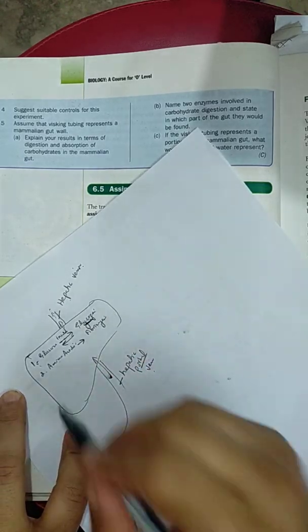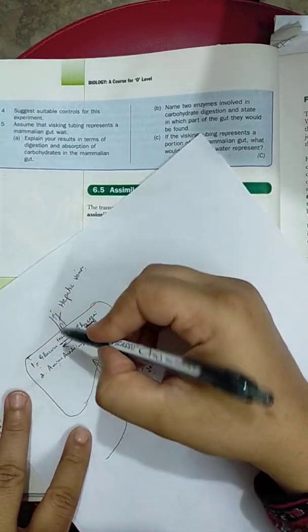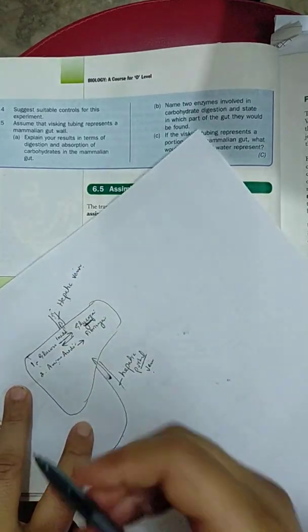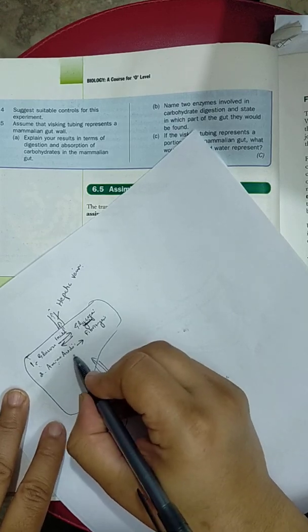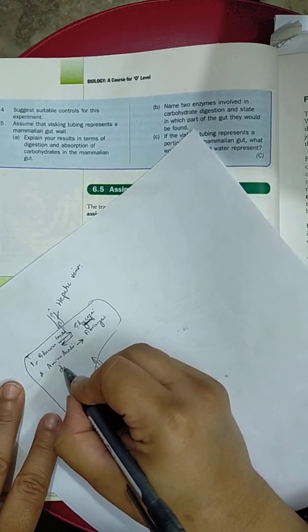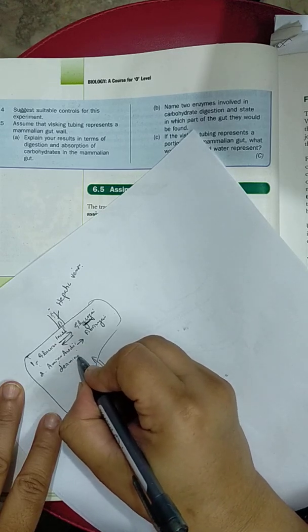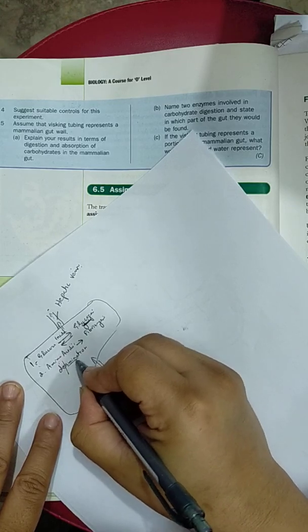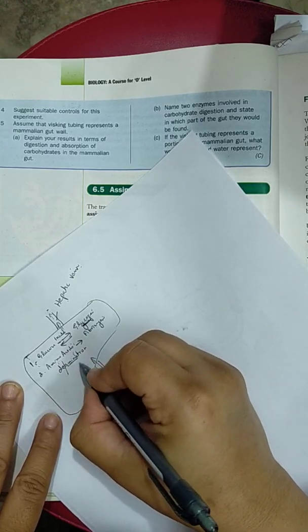One more function is that some amino acids also go into the hepatic vein and go to different cells and tissues. Extra amino acids are broken down. There another process takes place which is called deamination. D means without, amino or ammonia means removal of ammonia.